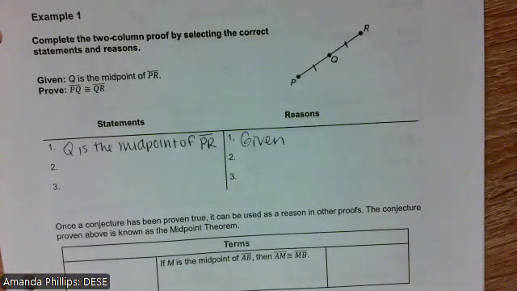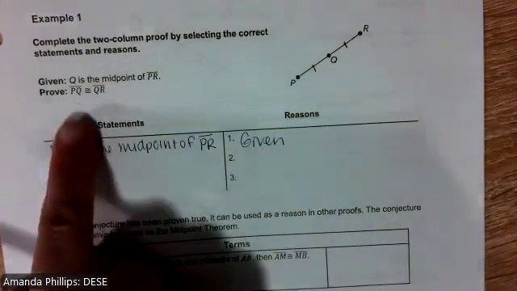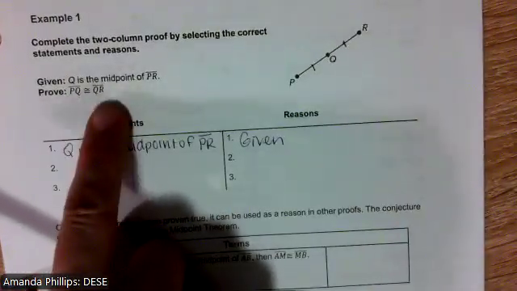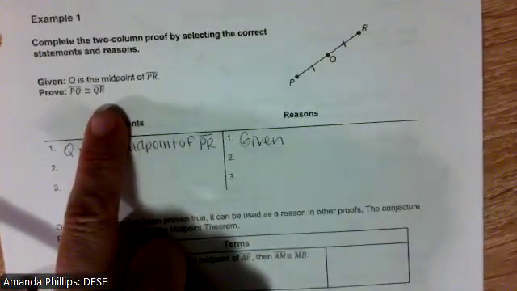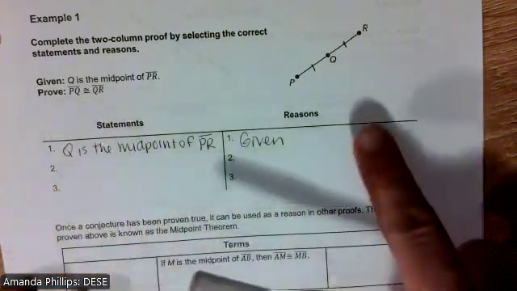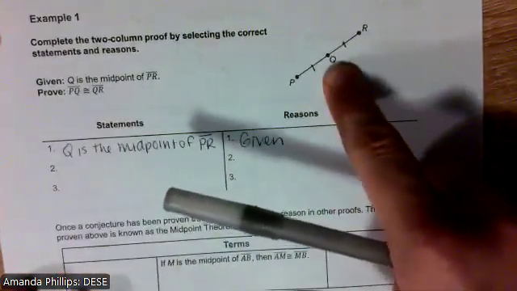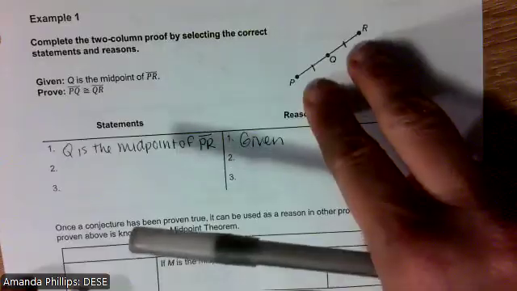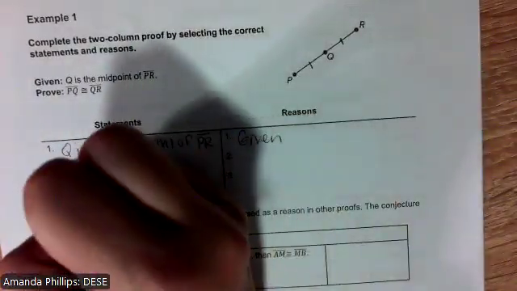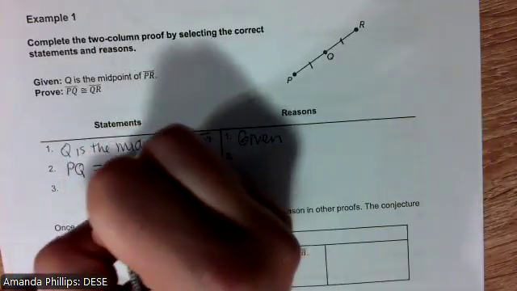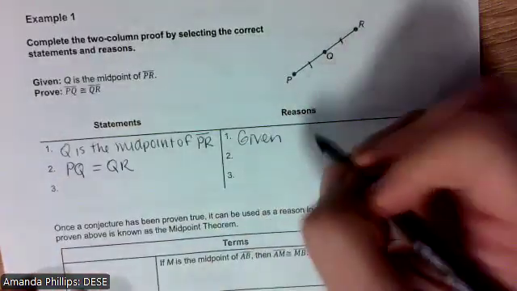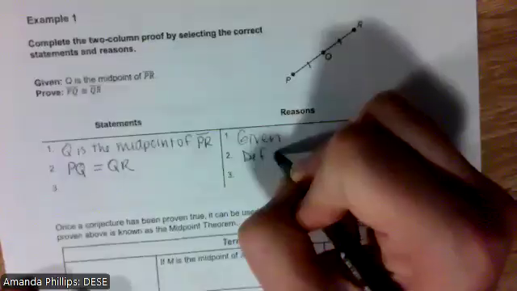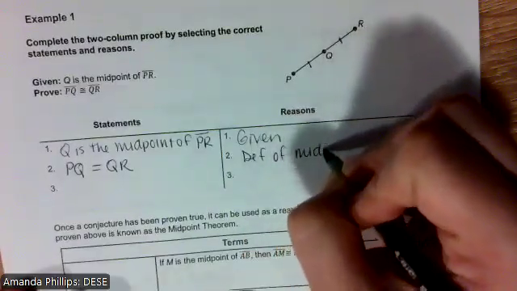Now, what does that tell us? Remember, we're working from the outside in, and what we're trying to prove is that segment PQ is congruent to segment QR. Well, if I know that Q is the midpoint, that tells me that these lengths are the same, right? So I know that PQ is equal to QR because that is the definition of a midpoint.